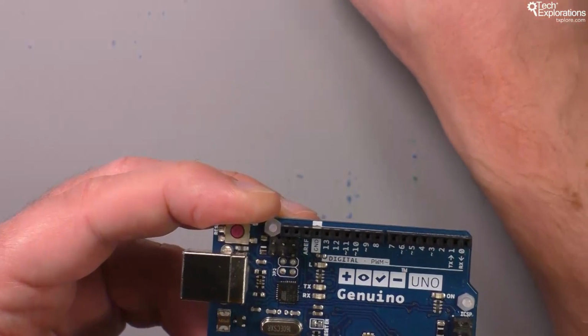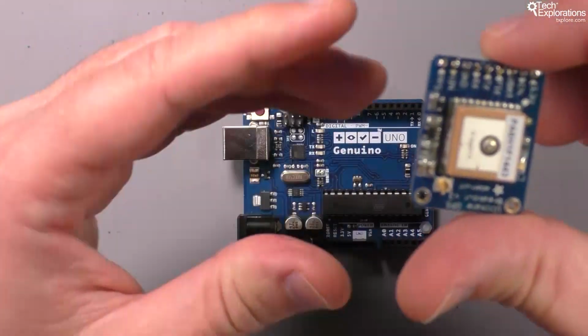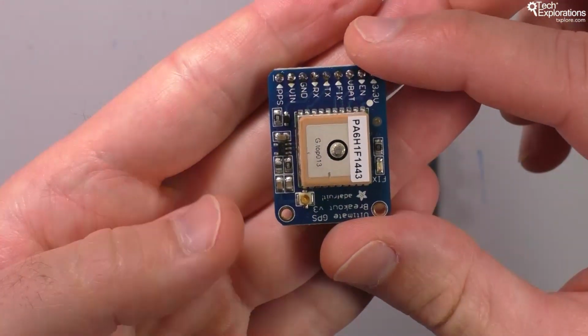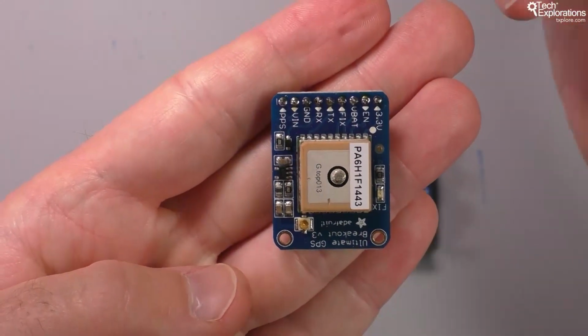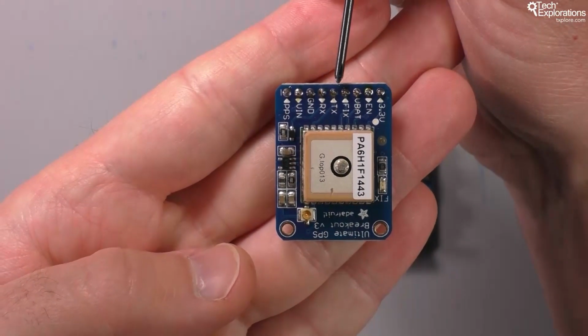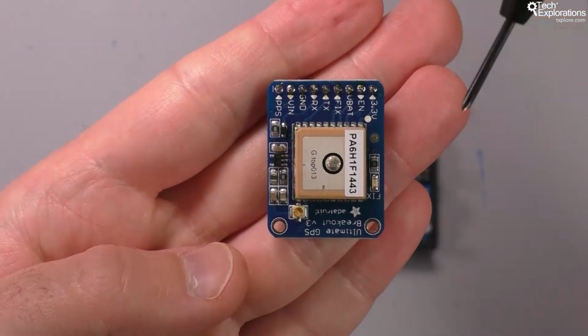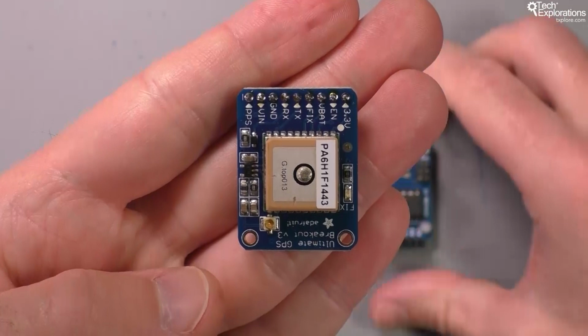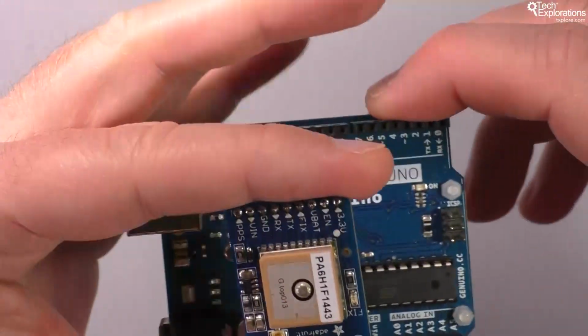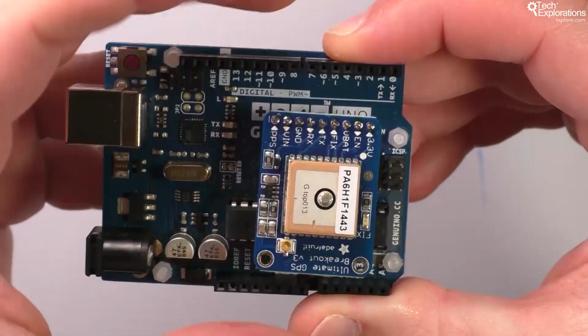So for example, have a look at this GPS module. It's got a bunch of pins here, but two of them, these two, are the RX and TX, which means that this device here can communicate with your Arduino Uno. I'll just place them like this for now.